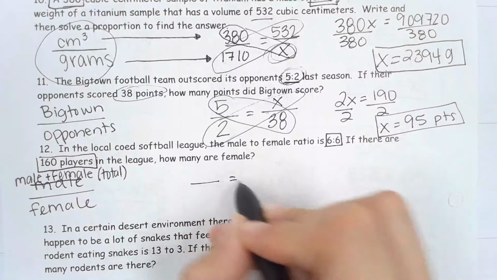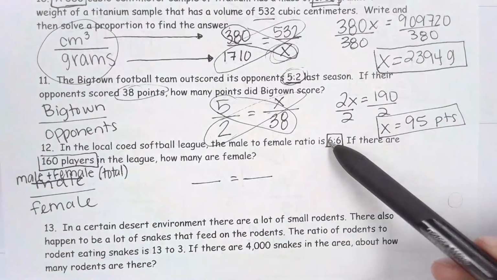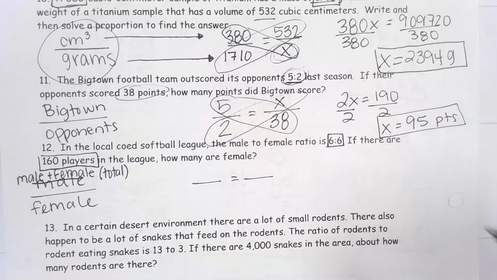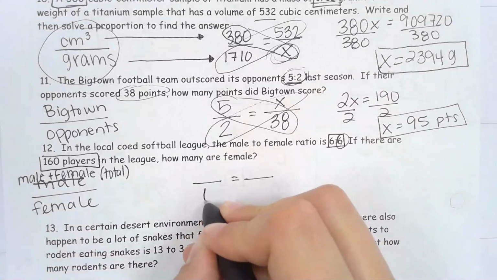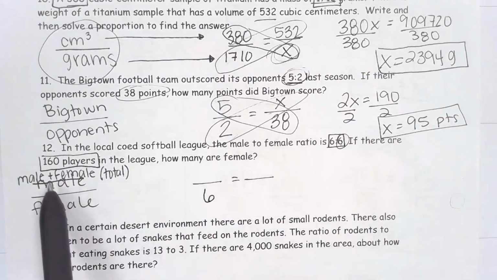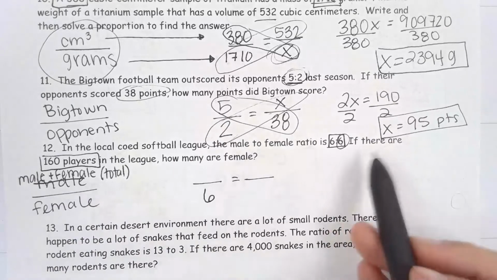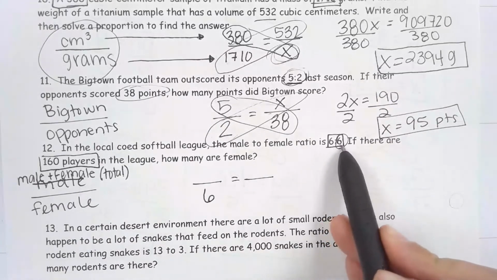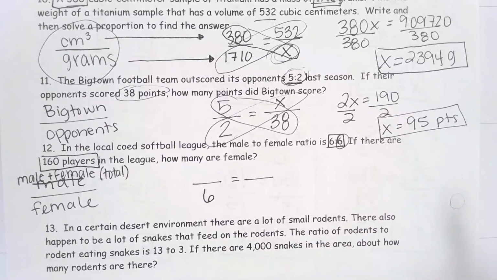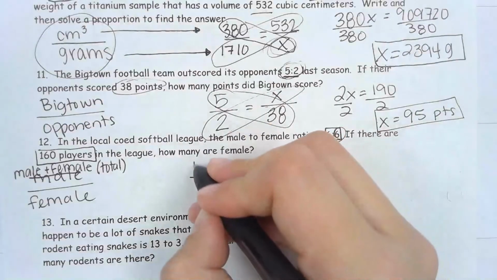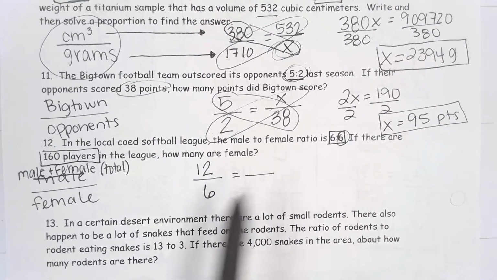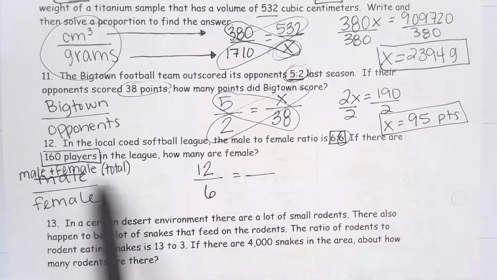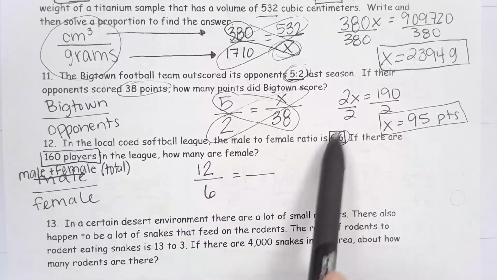So here's my proportion. So the male to female ratio was 6:6. So I'm definitely going to keep the 6 for my female ratio in my denominator. However, my numerator has to be male and female total. So if I want the total of these two numbers, what's 6 plus 6? That's 12. So 12 is going to be the number in the numerator. Okay. So there was 6 female in the ratio, but total altogether of male and female, there were 6 and 6, so there were 12 total.